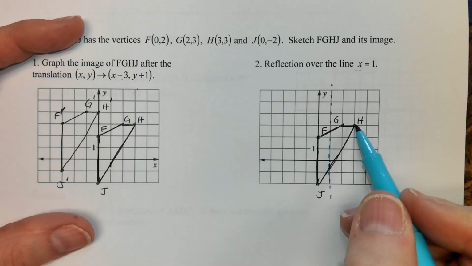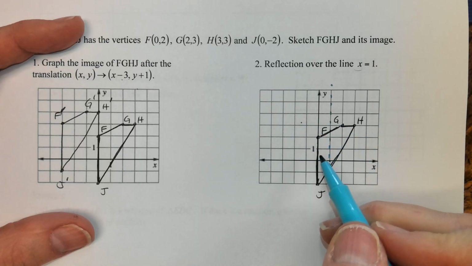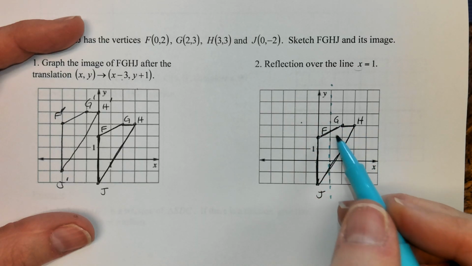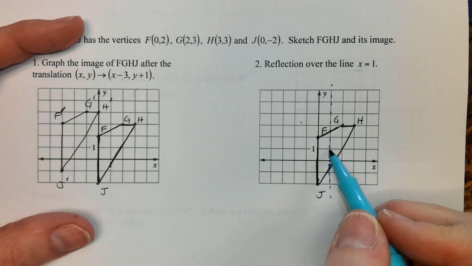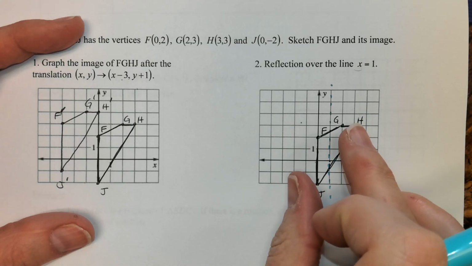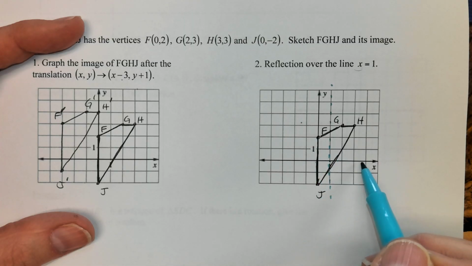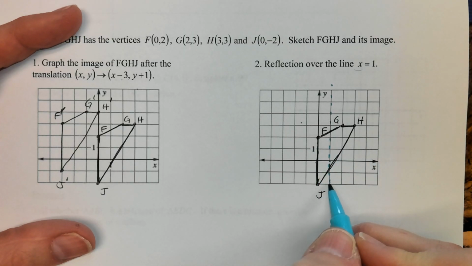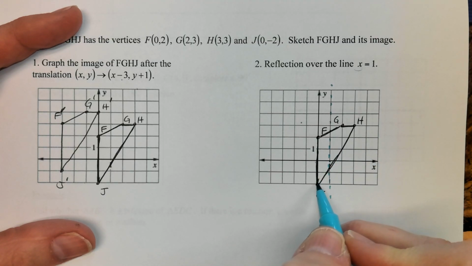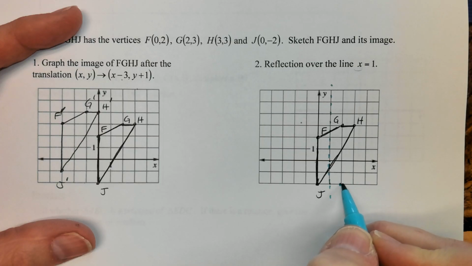So anything that's on this side of the line has to get flipped over here, and anything on this side of the line has to get flipped over there. So imagine that you have kind of your finger on this shape, and now you're just going to spin it. And so all of this stuff's going to come over here, and all of that's going to go over there. So again, however far away I am, this point is 1 away from the blue line. It just has to be 1 away on the other side.